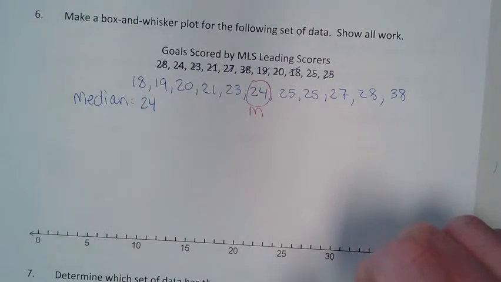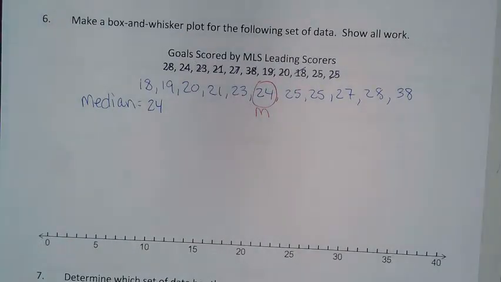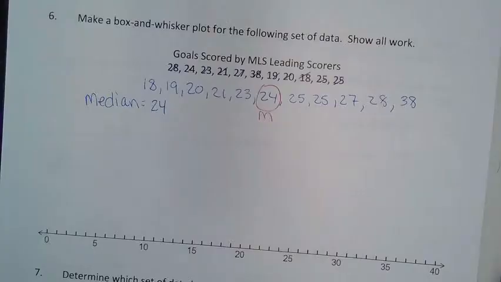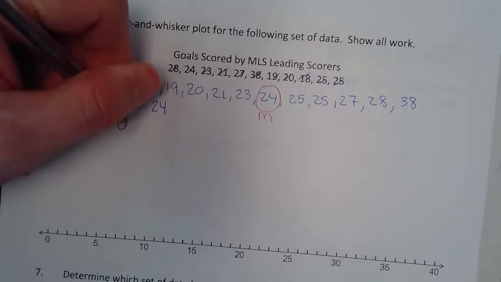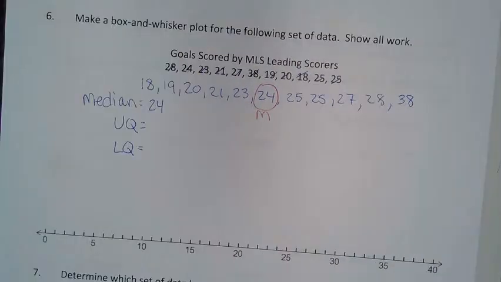The reason I like to do that is because that kind of affects what I'm going to find next. What are the two things I need to find next? Upper quartile. Good job. I need my upper quartile and lower quartile. And why does circling my median help me? Anyone remember? So you know not to include the median. Nice job, because we need to remember that we're not going to include it.